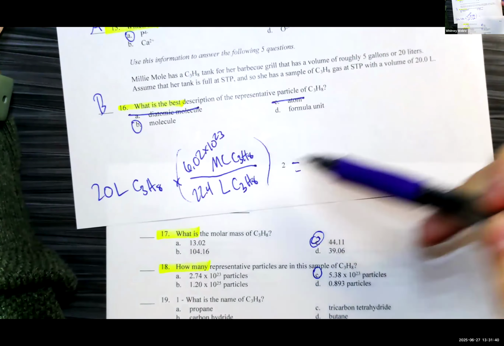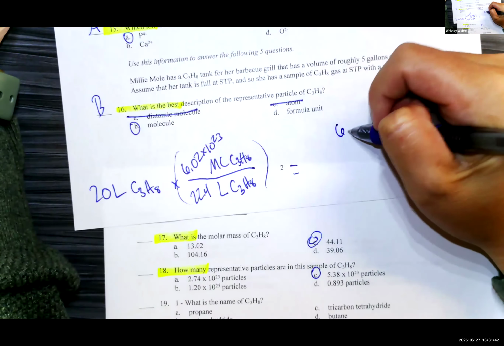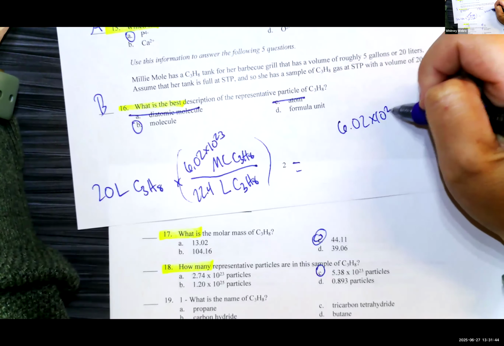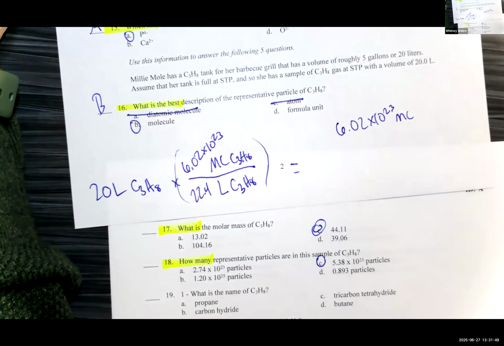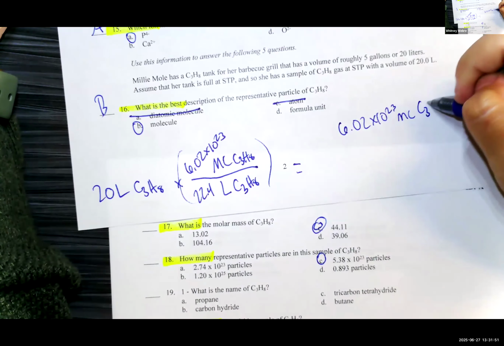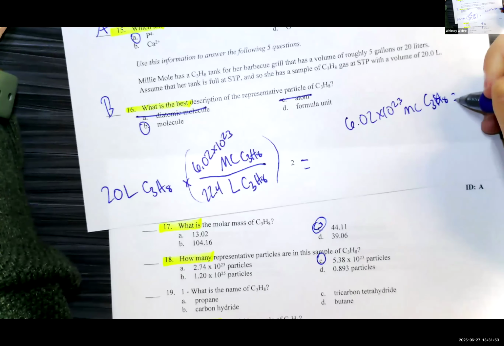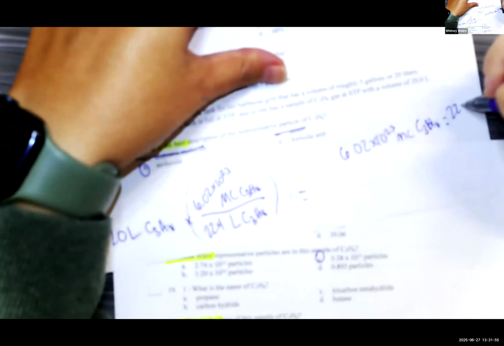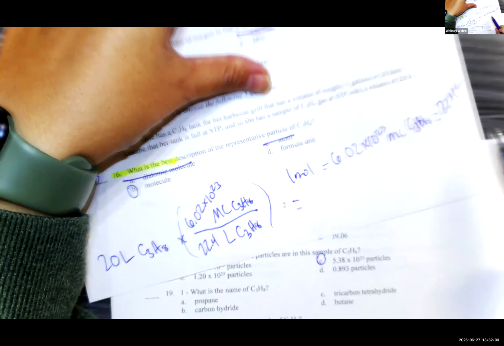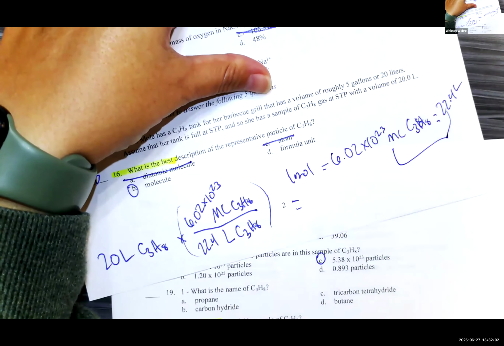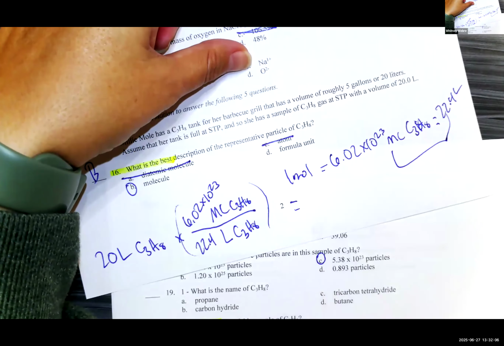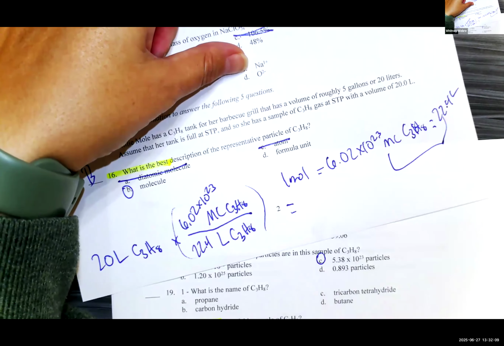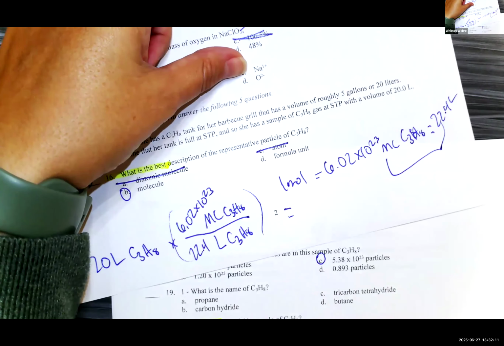If you feel like you can't go straight into this, you can always do the equivalence. 6.02 times 10 to the 23rd molecules, because that is the representative particle for this compound, C3H8 equals 22.4 liters equals 1 mole. So you can do that whole equivalent and figure out these are the two that matter for this problem, and then you could set it up like this. But you need the mole triangle, and you need to be able to read the mole triangle to get those numbers. If you can't do that, it's going to throw off your answer.